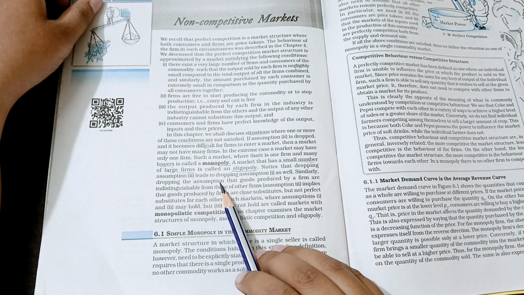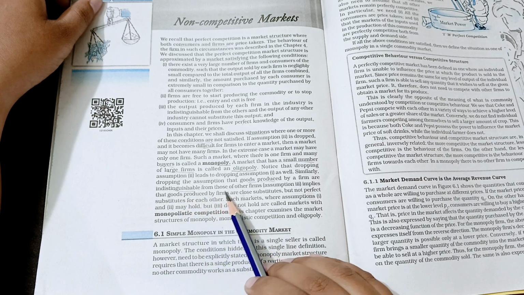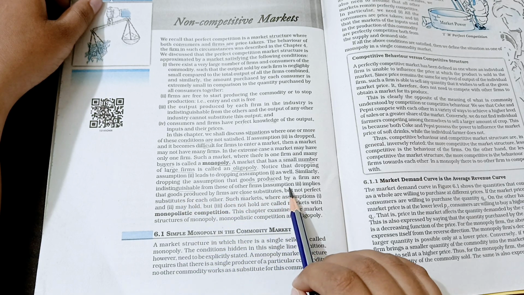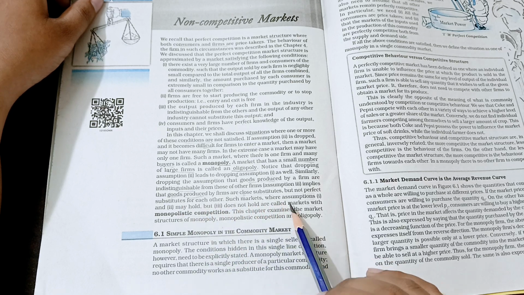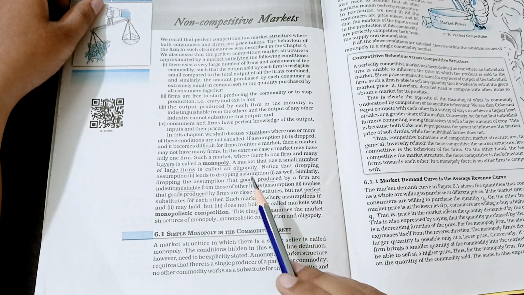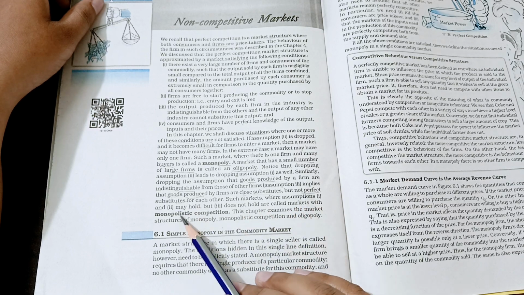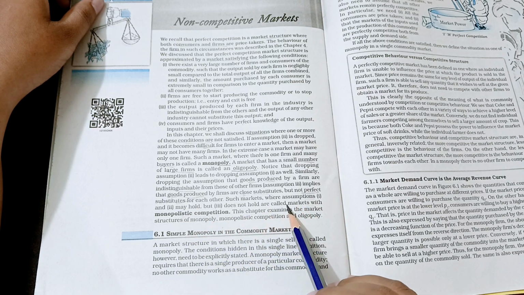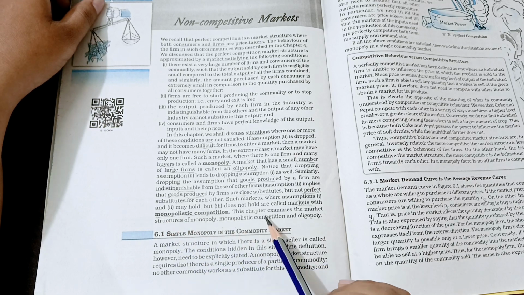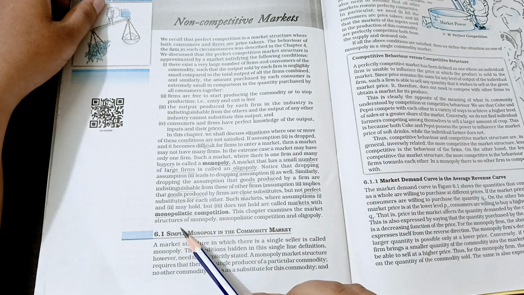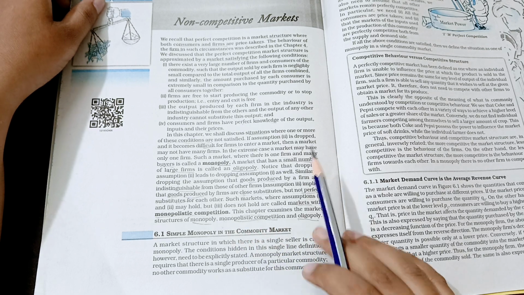Similarly, consider dropping the assumption that goods produced by a firm are indistinguishable from those of other firms. Dropping assumption 3 implies that goods produced by firms are close substitutes, but not perfect substitutes for each other. Such markets where assumptions 1 and 2 may hold but 3 does not hold are called markets with monopolistic competition. This chapter examines the market structures of monopoly, monopolistic competition, and oligopoly.